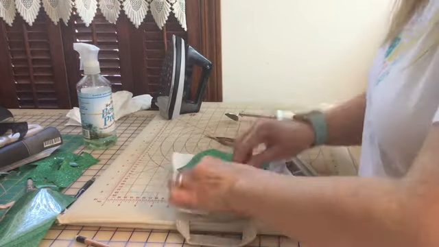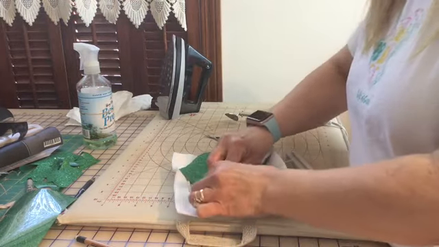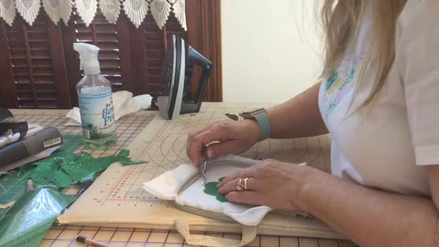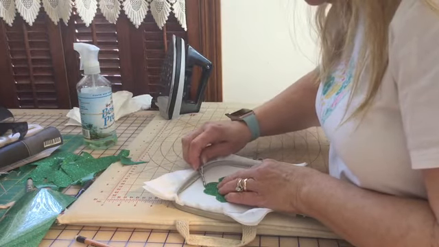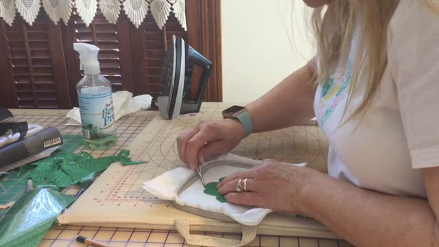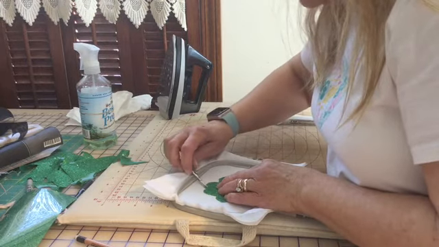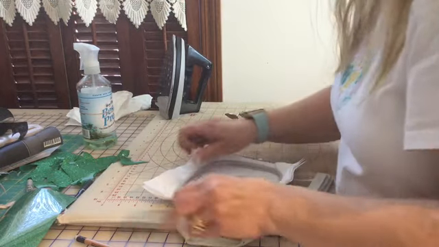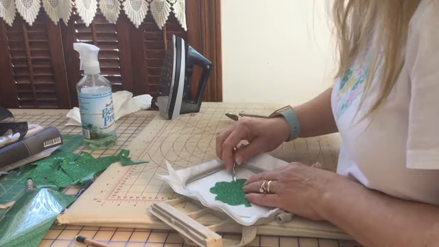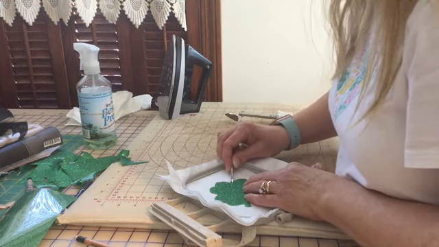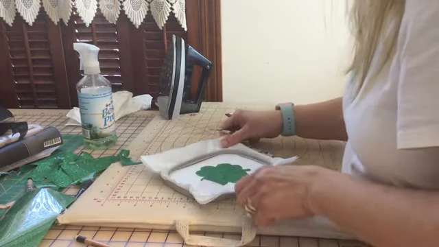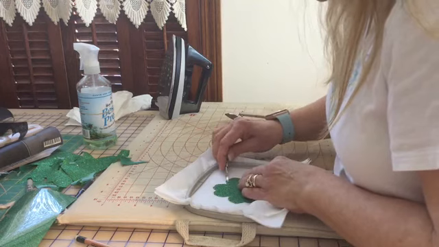And just rip it off here. Just rip it. Okay, my little pile. And then you can go back through and, if you've got little pieces, you can cut those off. Try not to hit your stitching line. And that actually looks really good.